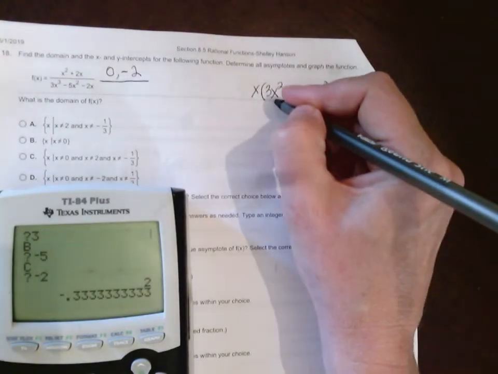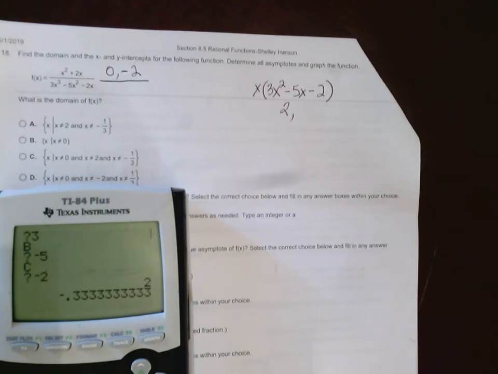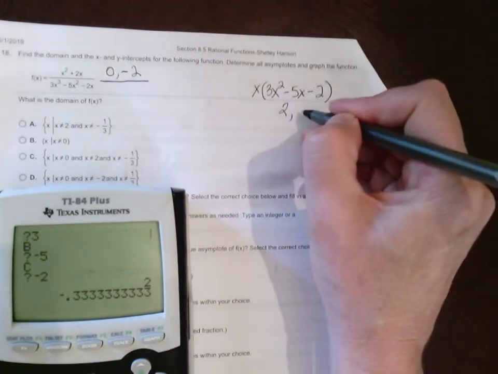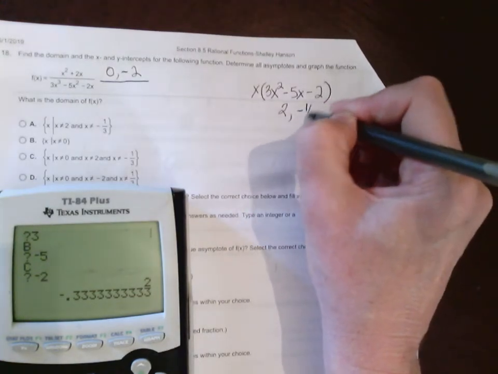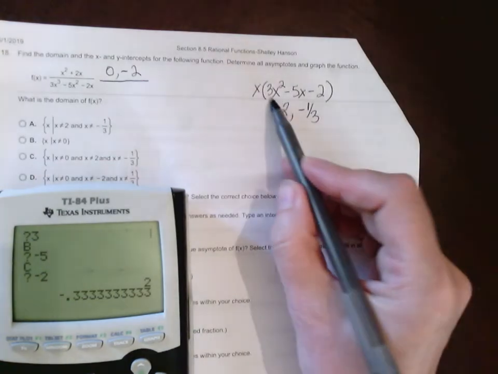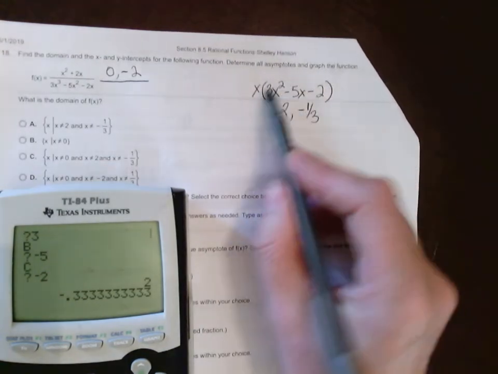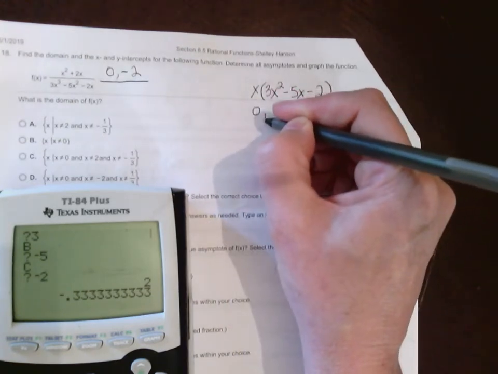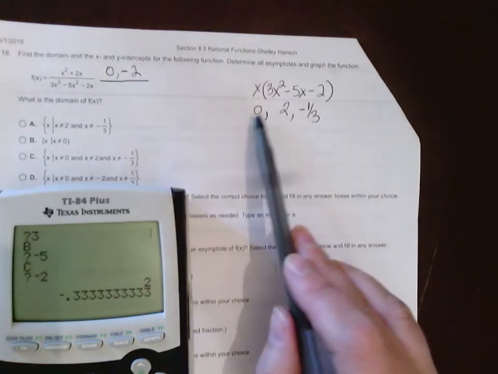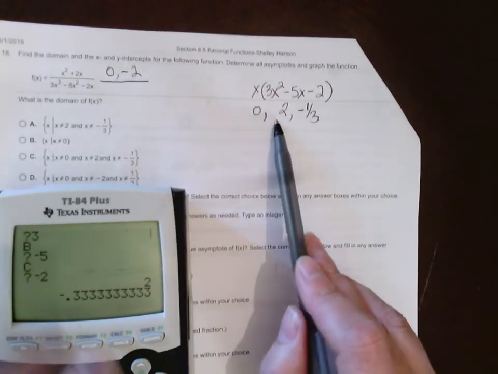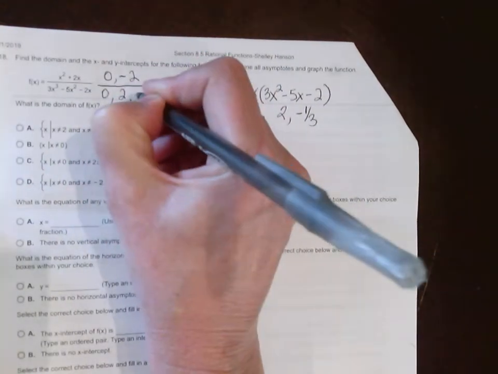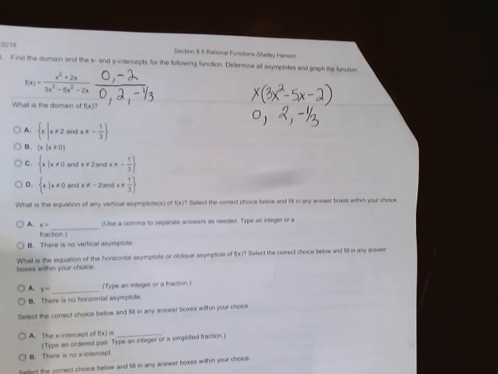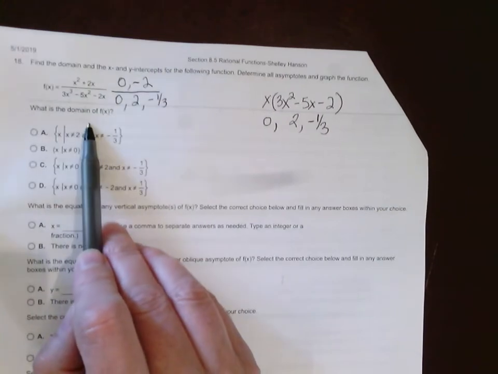So let's see. From this one, I'm going to have 2. Now, look at this, -0.3333. If that is turned into a fraction, it would be -1/3. So those are the zeros that come from this part. What is the 0 that comes from this? If you set this x equal to 0, you just get 0. So since it's x cubed, it's going to have 3 zeros down there. So 0, 2, and -1/3.